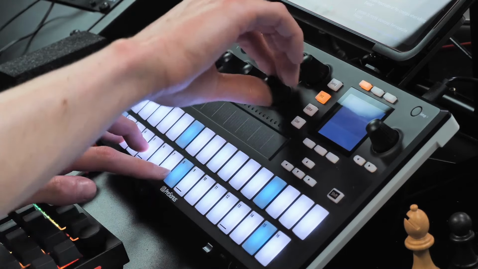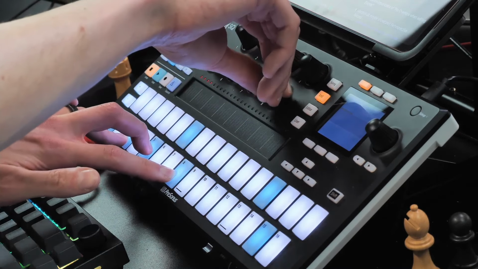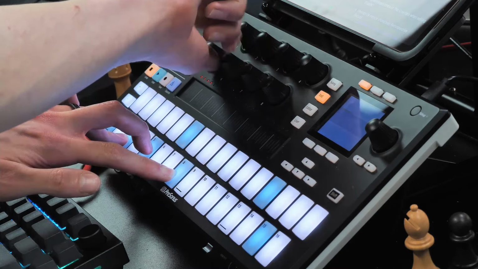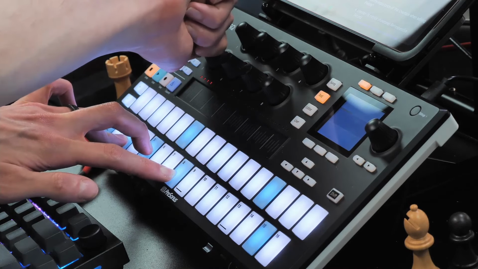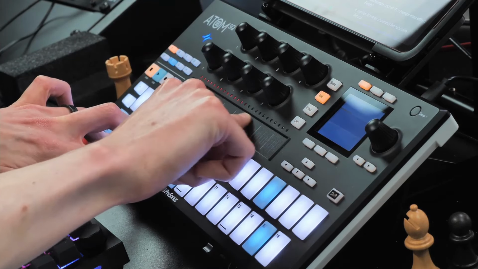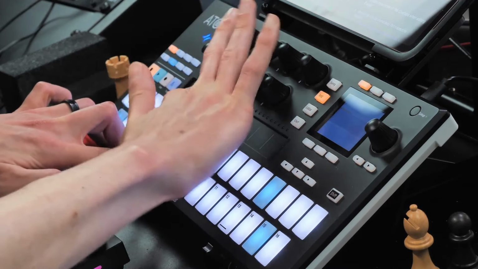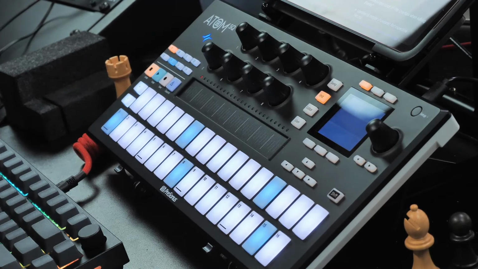And you have total control over each individual element. And if I like just the chord progression of this, but I don't want to keep the sound, then I just assign a different sound.